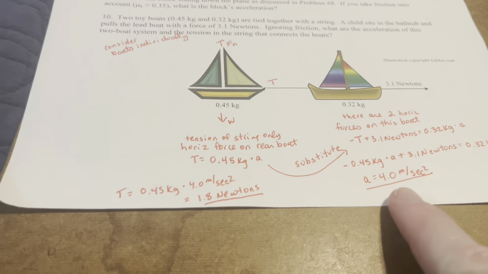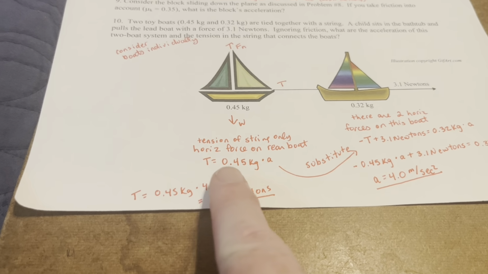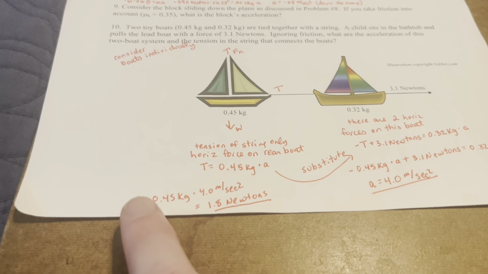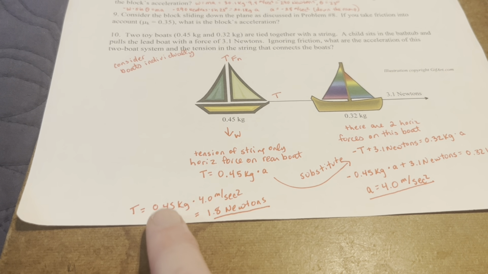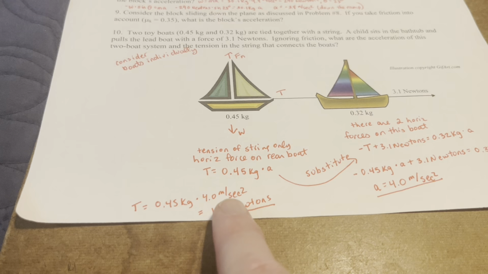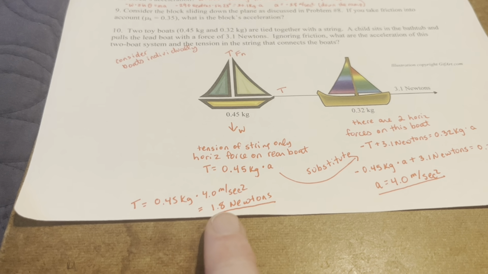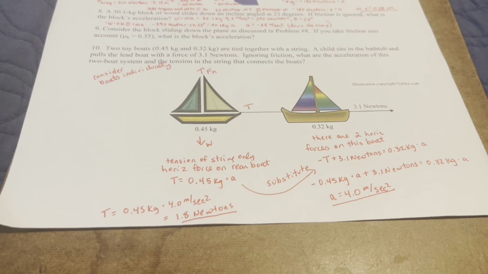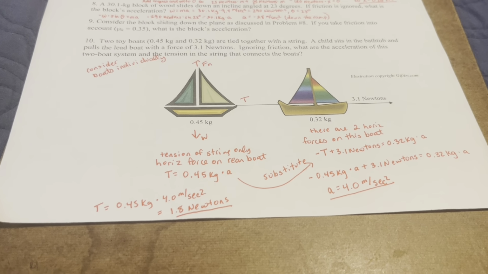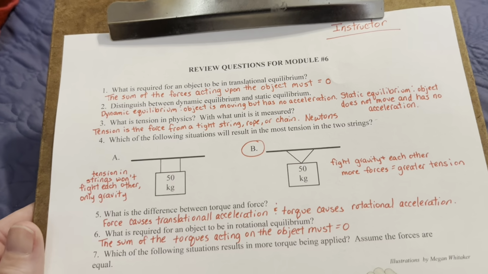So then I have to take my acceleration and go back to my formula here and do tension equals 0.45 kilograms times 4.0 meters per second squared, and I get 1.8 newtons is going to be the tension in the string. Okay. All right, I'm going to go over the review questions for Module 6 real quick.